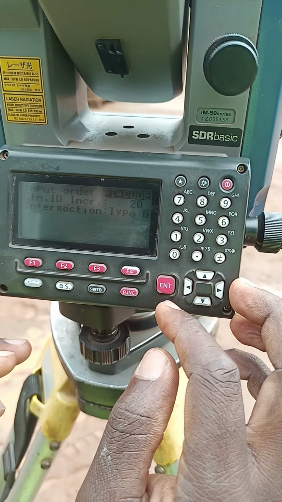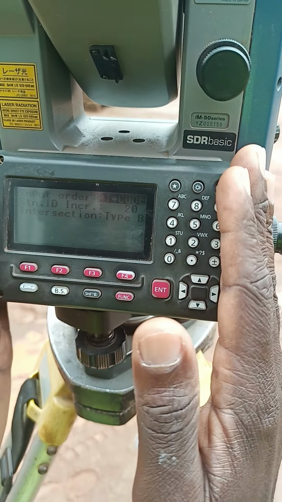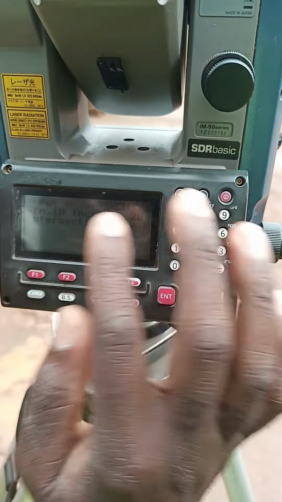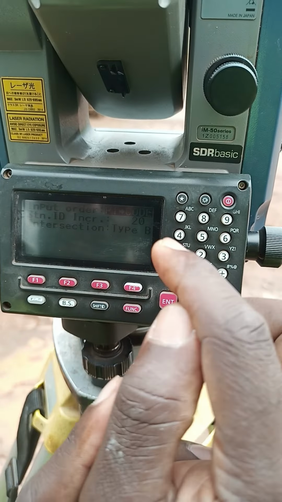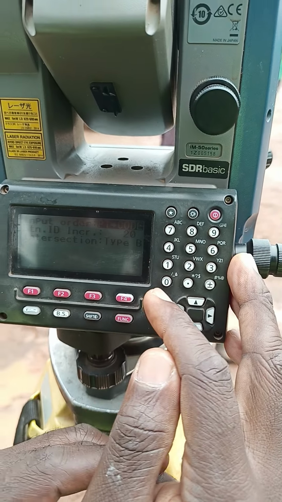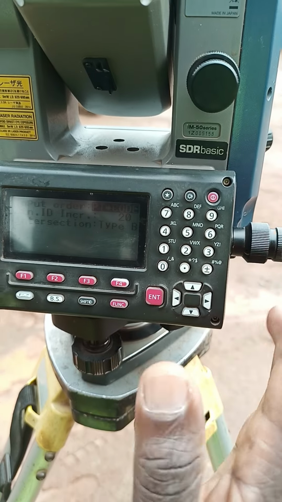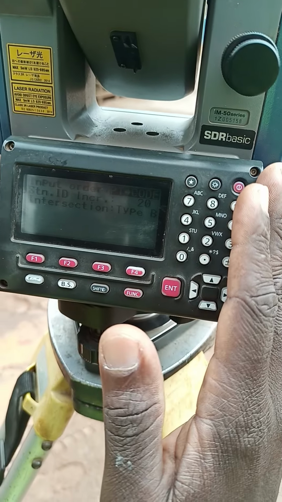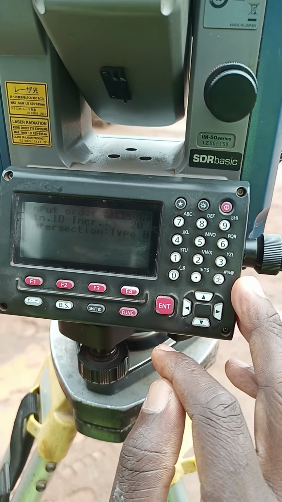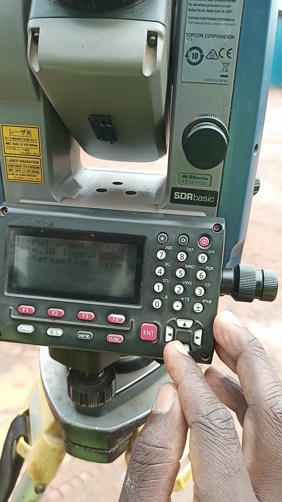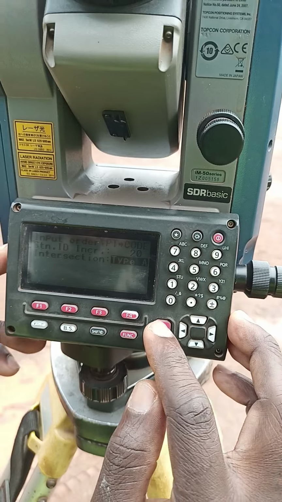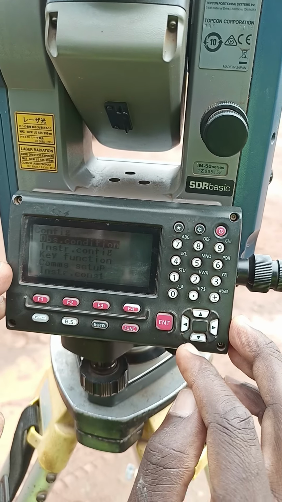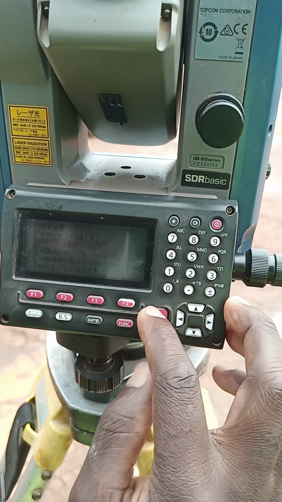Then the others, you don't change. This is how, when you are picking the data, the display will be in the SDR form, point number followed by code. Then station ID increment, that one you leave as it is. Then the intersection point, even if you put type A, it has no problem. That is finished.